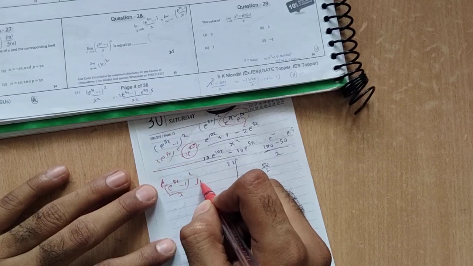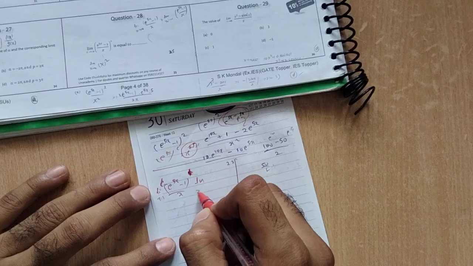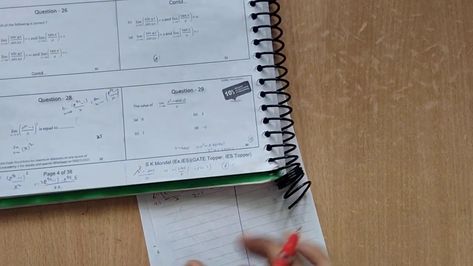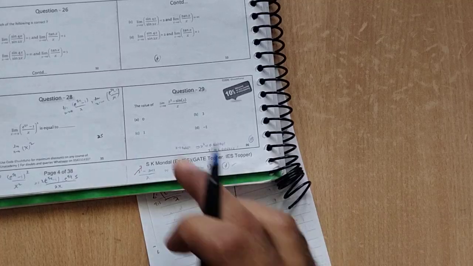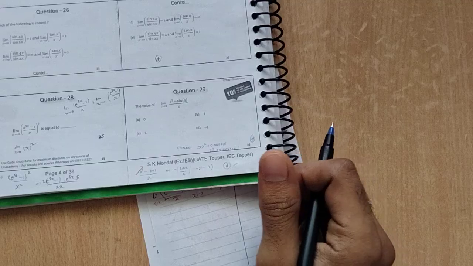So limit x tends to 0, this one is the first. Again, limit x tends to 0, the same e power 5x minus 1 divided by x, two times we are just writing it, that's it. So I think you can easily do this one. It's not a bigger case scenario, just differentiate it, that's it.